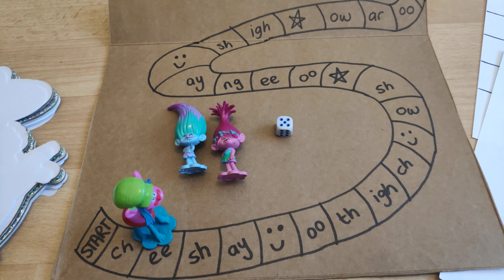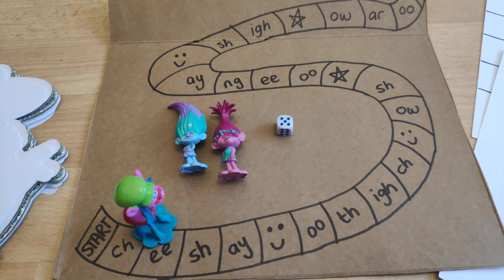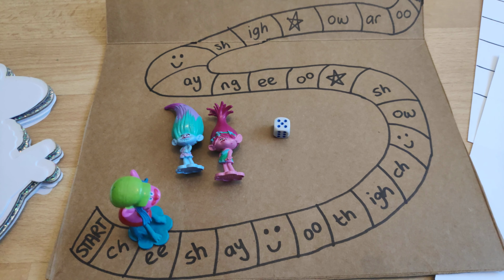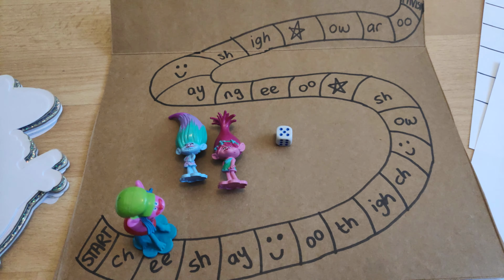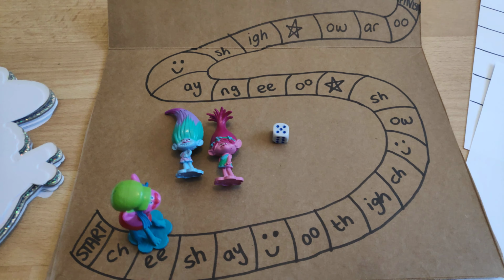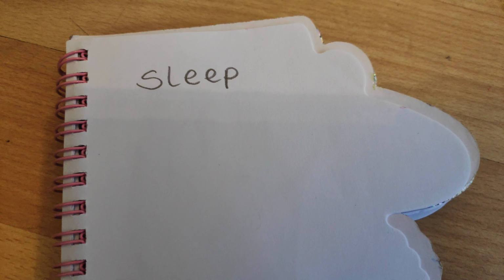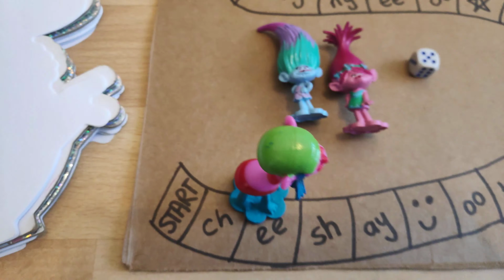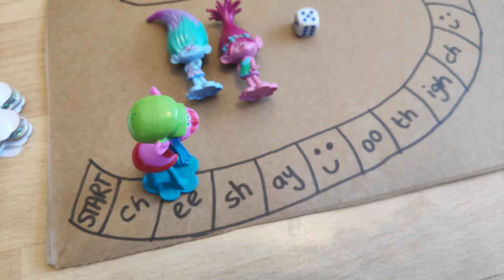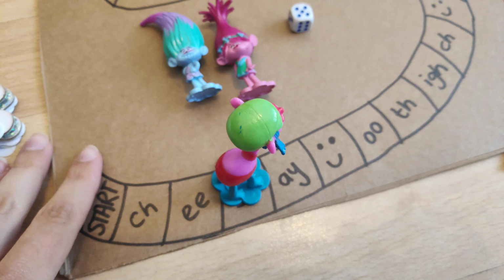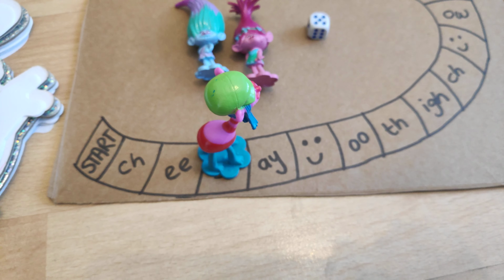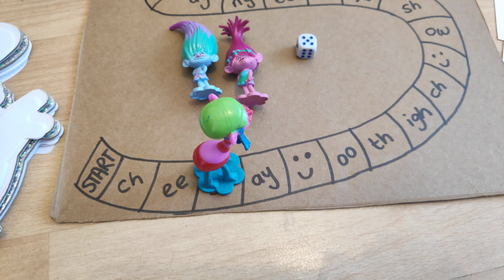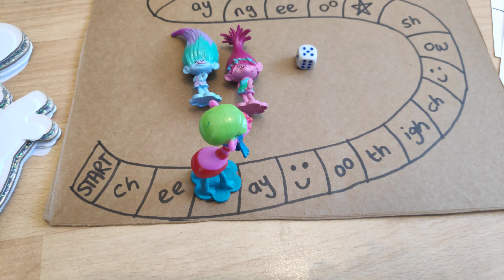For example, I might say sleep, and then I'm going to have a go at writing the word down. So you can see I've written down the word sleep. If you get it correct, you can move forward 1 space, but you don't need to think of another word. You wait till your next turn to roll again, go to the next sound and think of another word.